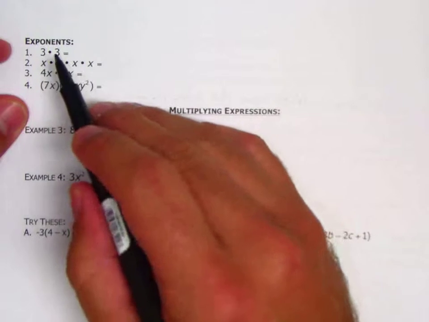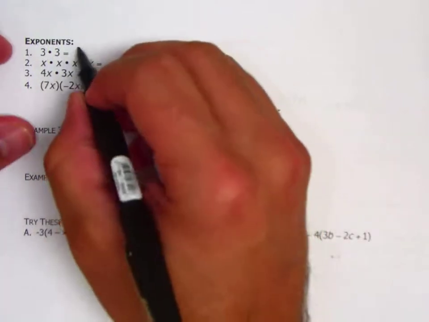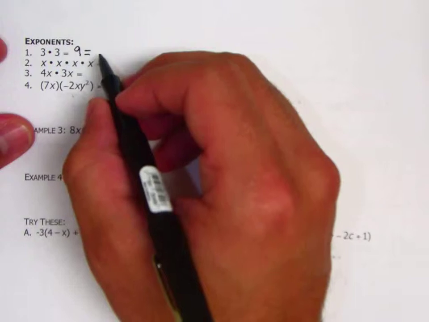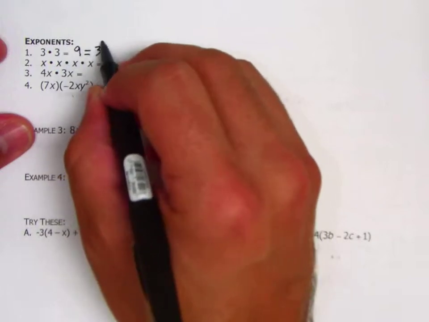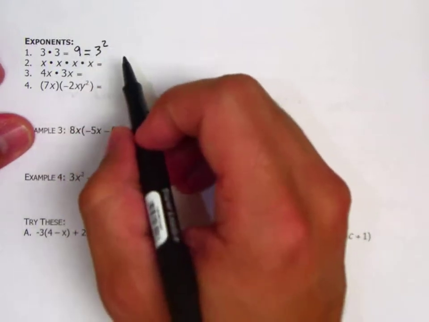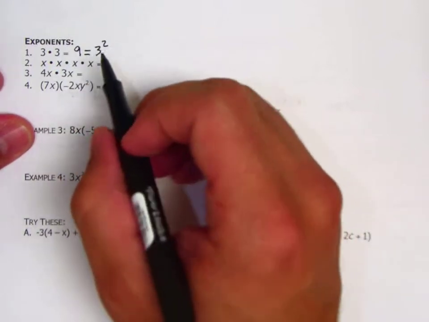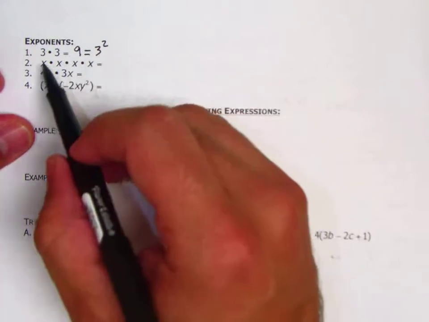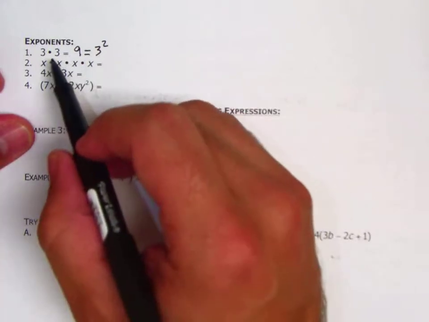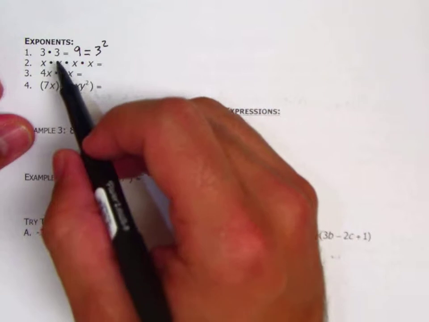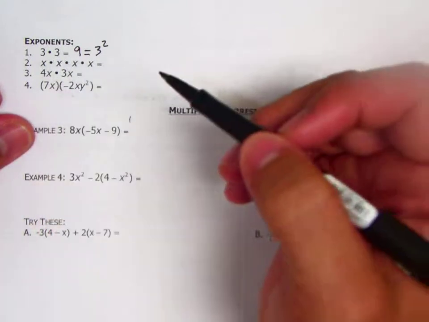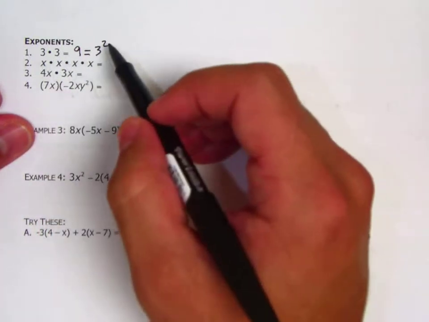3 times 3. Now, you would probably say that that's 9, right? But another way to write 3 times 3 is 3 squared. The reason why it is 3 squared, or 3 to the second, is because 3 is being multiplied times itself twice. You have 3 times 3. 3 is being multiplied twice. So that's why it is 3 squared.